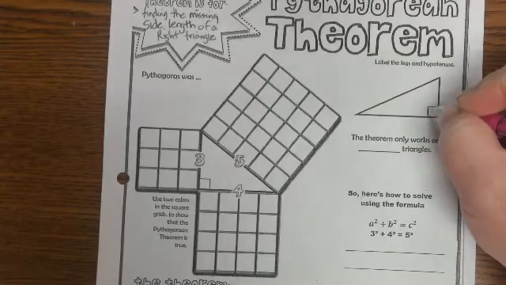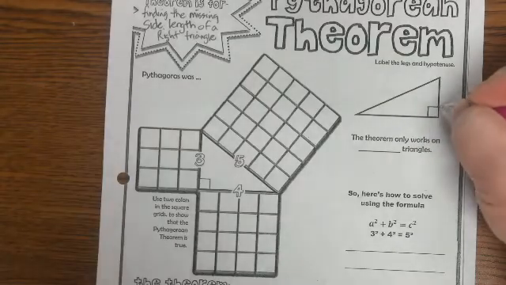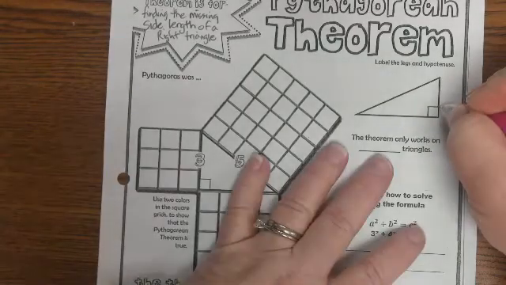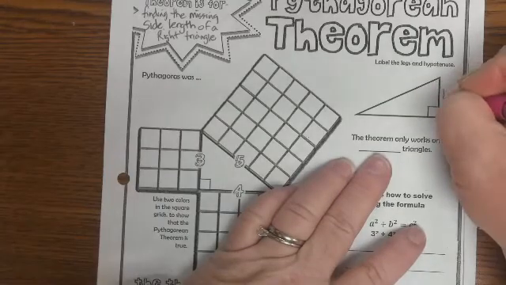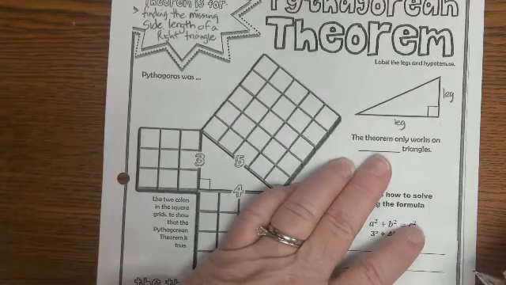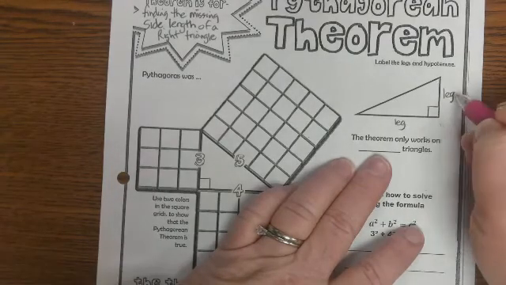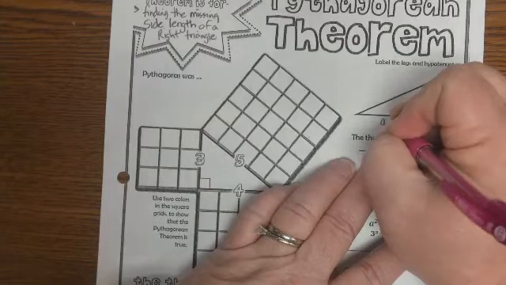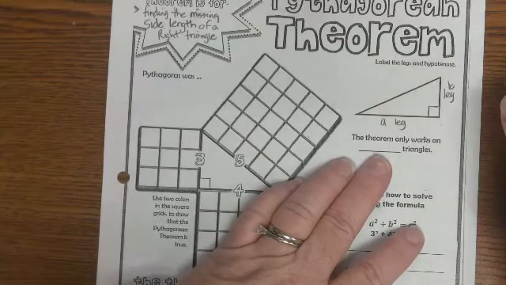You always have a right angle on a right triangle, and the right angle connects the two legs of a right triangle, and we call those legs A and B. So I'm going to say A leg, B leg. Those are interchangeable.